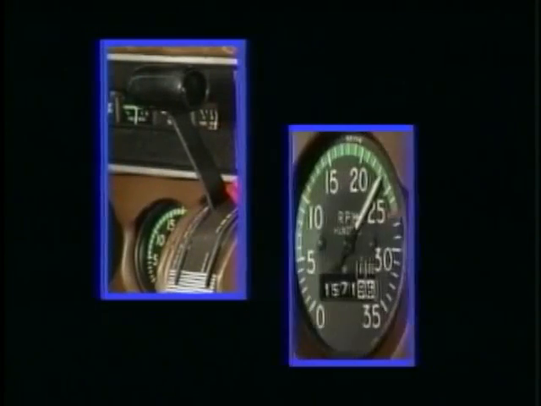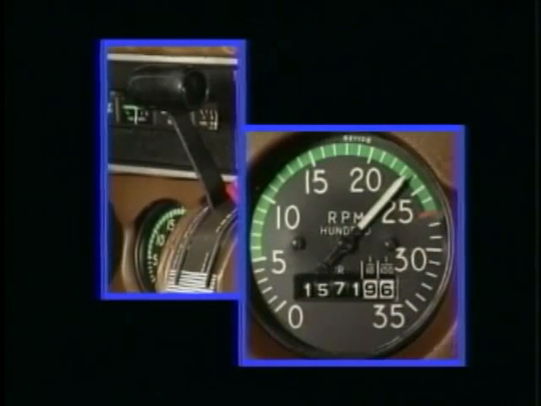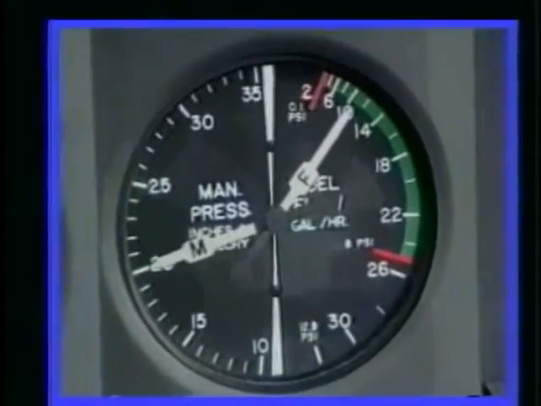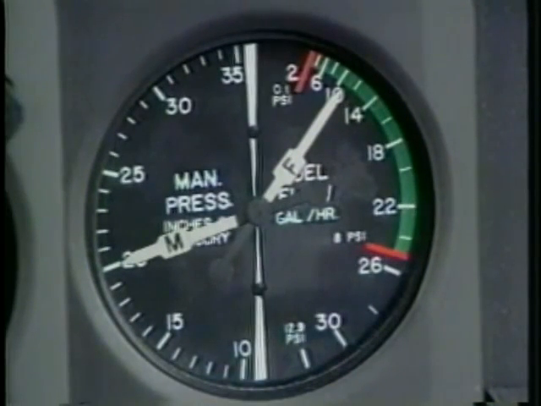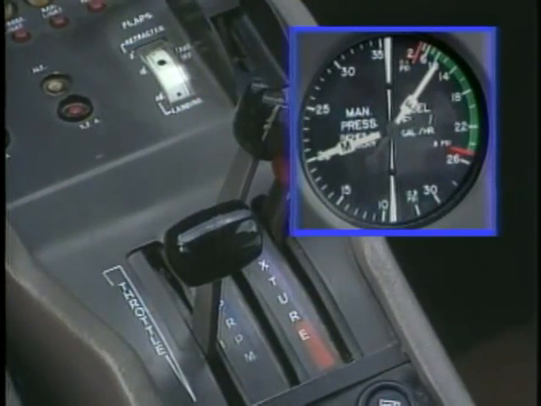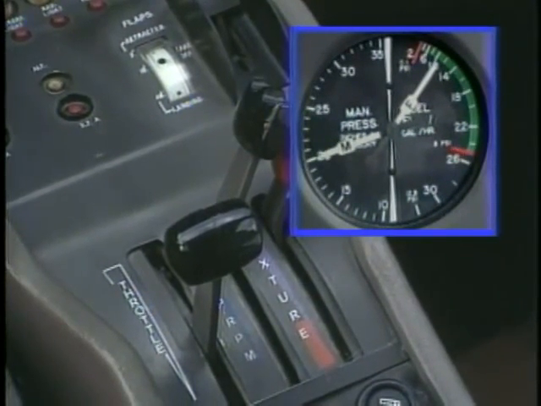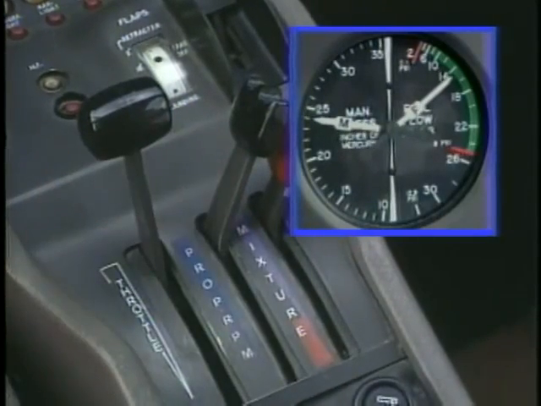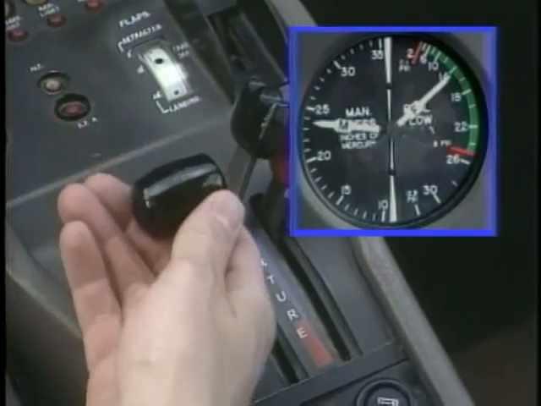Unlike the throttle, which controls RPM on an aircraft with a fixed-pitch propeller, the throttle on an aircraft with a constant speed propeller controls manifold pressure. The manifold pressure gauge is usually located near the tachometer and is sometimes combined with the fuel flow indicator. Since the amount of power that an engine produces is directly related to the fuel airflow, manifold pressure increases as you move the throttle forward and decreases as you move it back.